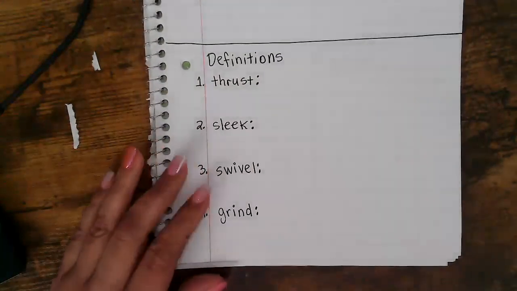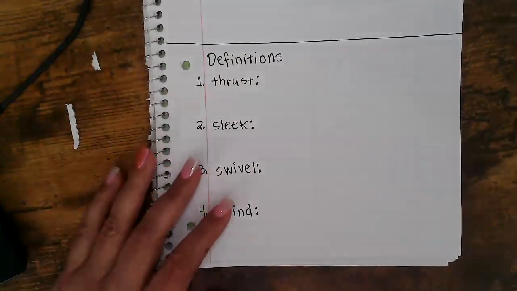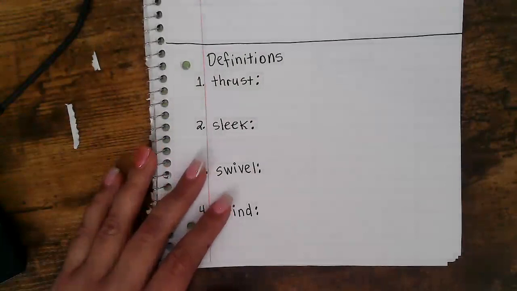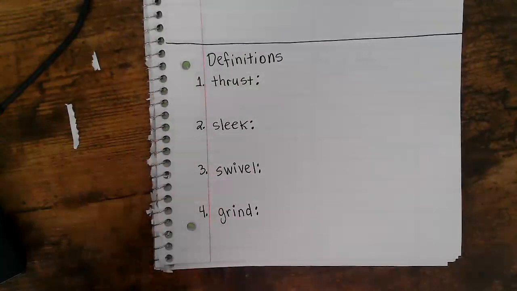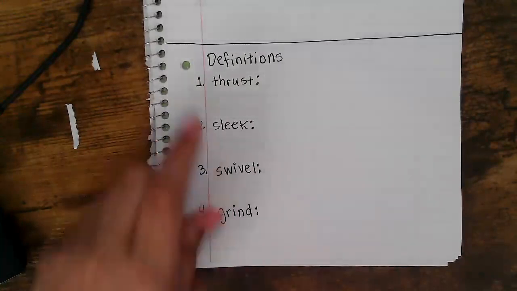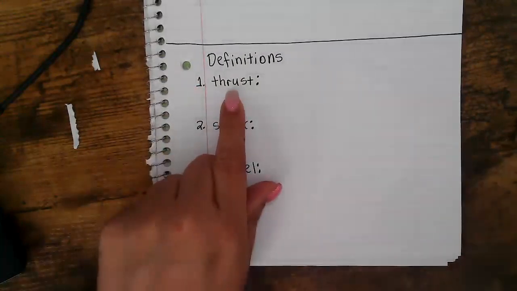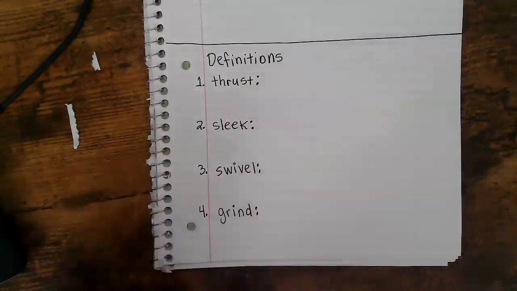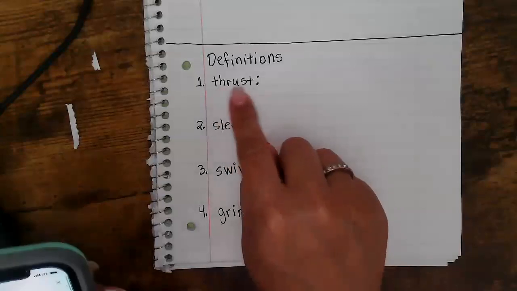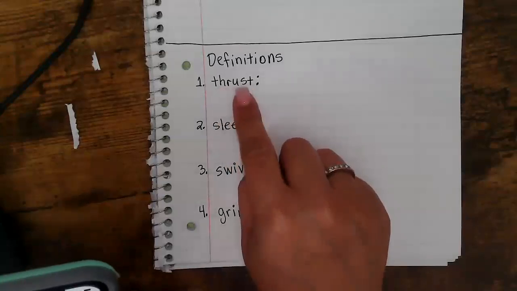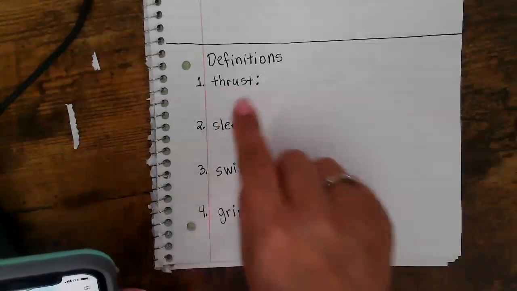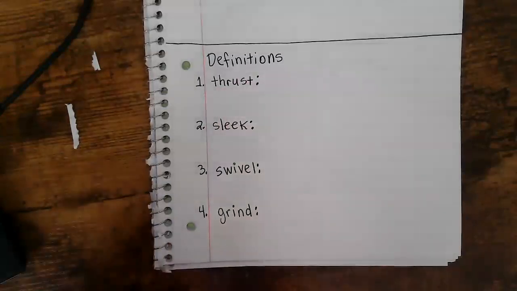So here I'm going to ask you to go on Google, or if you have a dictionary, that's fine too. Google's going to give you multiple definitions, and usually it's the first one. So you write the word thrust. I'm going to do one on my phone and show you because this is our first time doing it. I would write the word thrust in my search bar, and then I'm going to write the word definition.